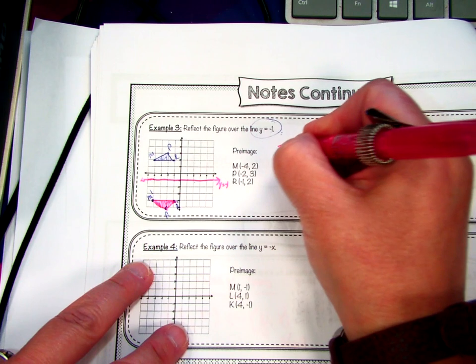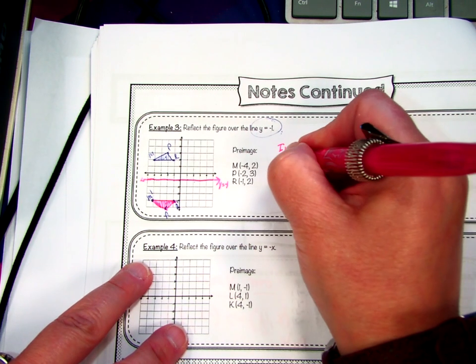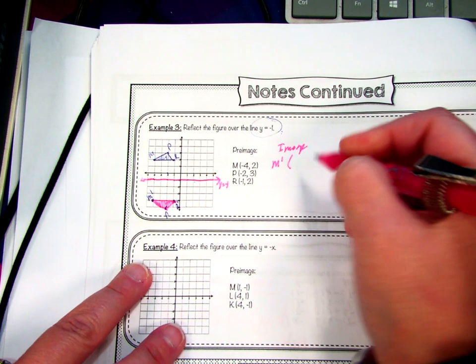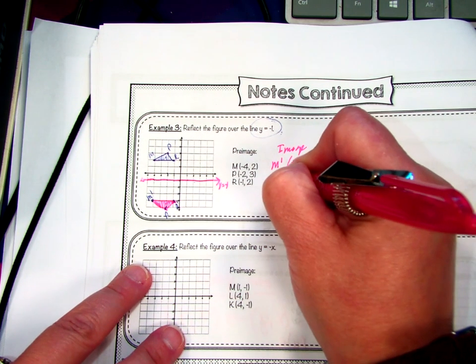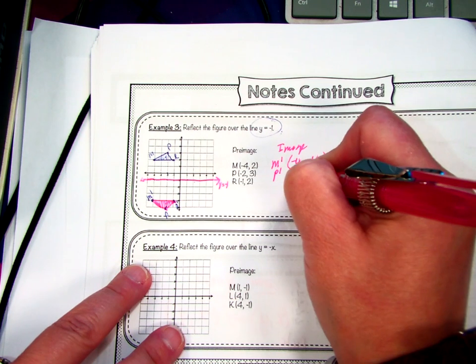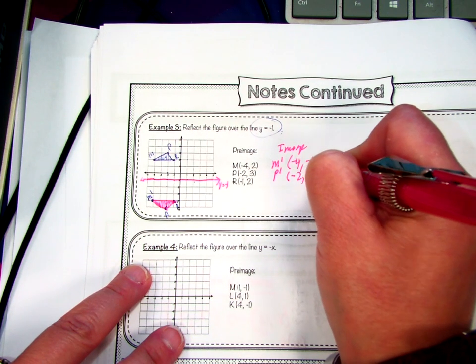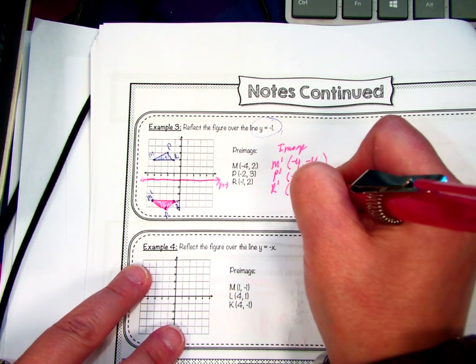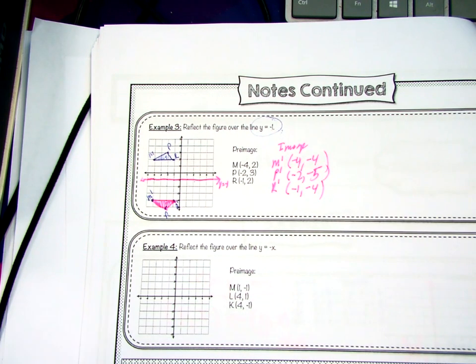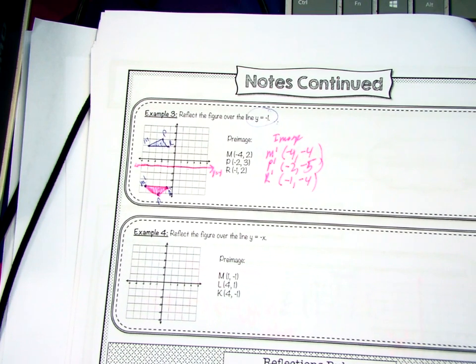Now we're going to write the actual points. M prime is -4, -4. P prime is -2, -5. And R prime is -1, -4. So far, so good.